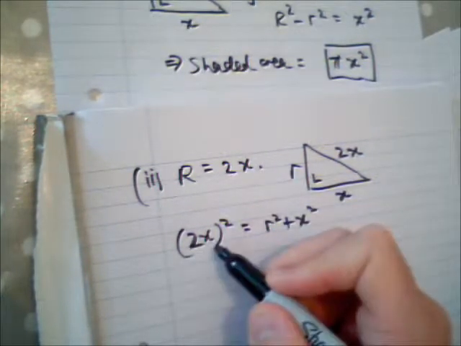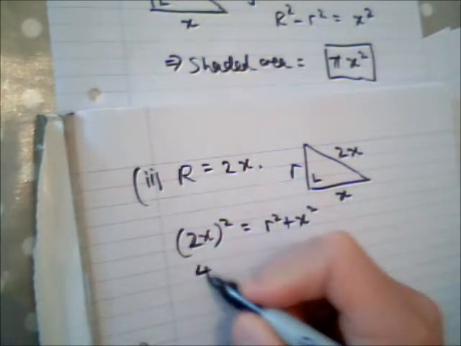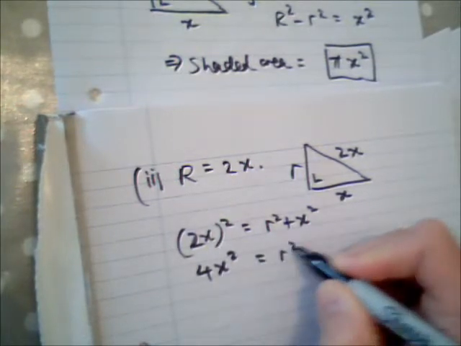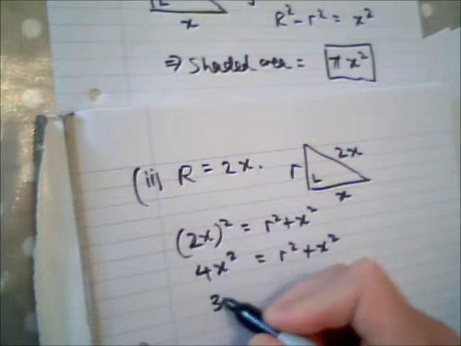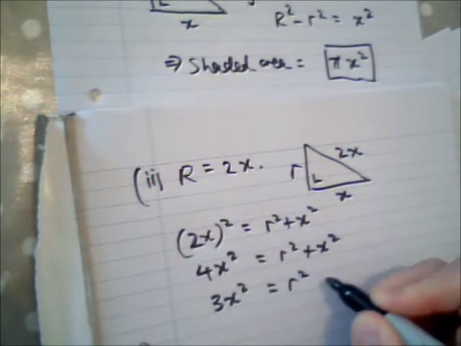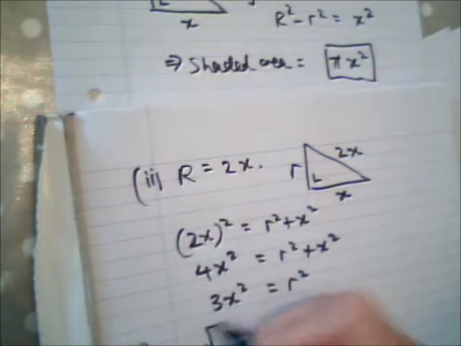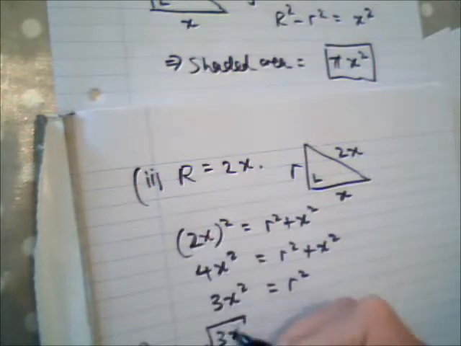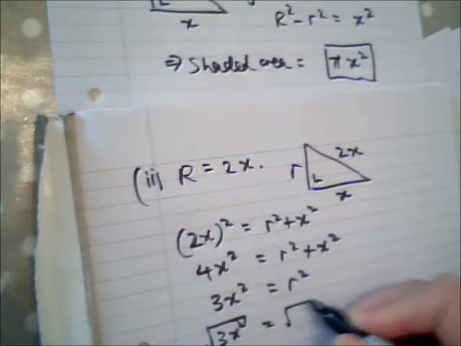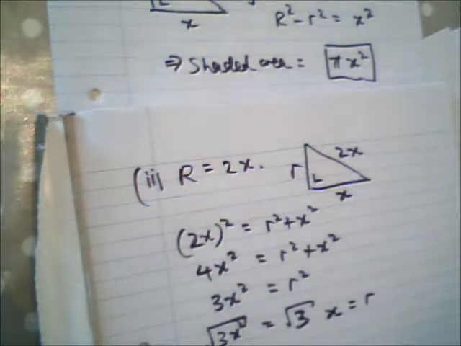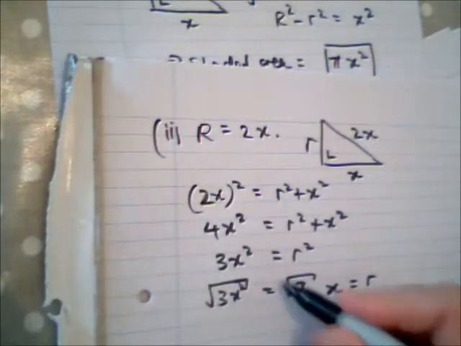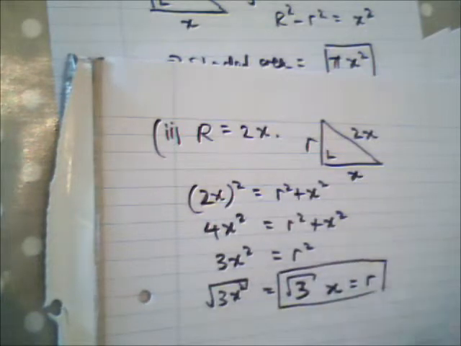When you square 2x, you get 2x by 2x, that's 4x squared, is r squared plus x squared. If you minus x squared from both sides, you get 3x squared equals r squared. And if you take square roots, you get the square root of 3x squared, which is root 3 by x, is equal to r. So we have an expression for what the little radius is.